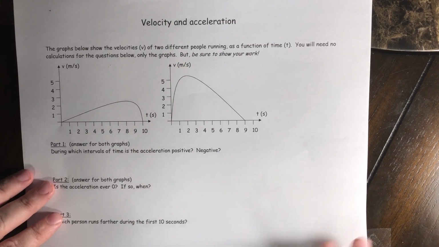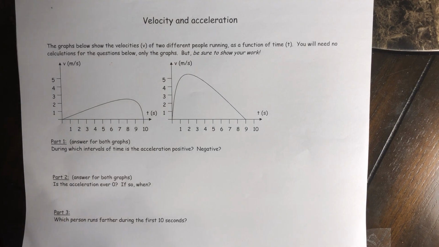Today we're going to deal with velocity and acceleration, specifically dealing with velocity versus time graphs. Again, the problem we're going to use, you'll be able to see below this video, but I'll go ahead and put it here and we'll get started. This one should be pretty quick. There's not a lot of math today, just sort of thinking through it.